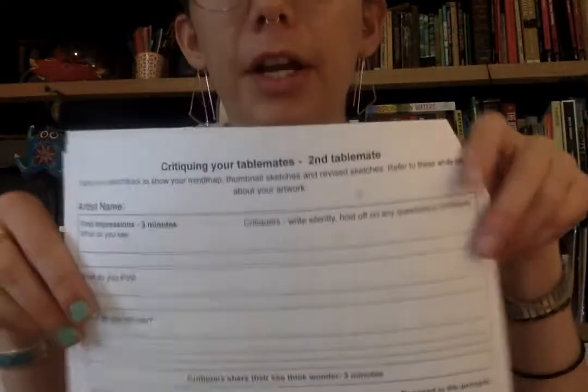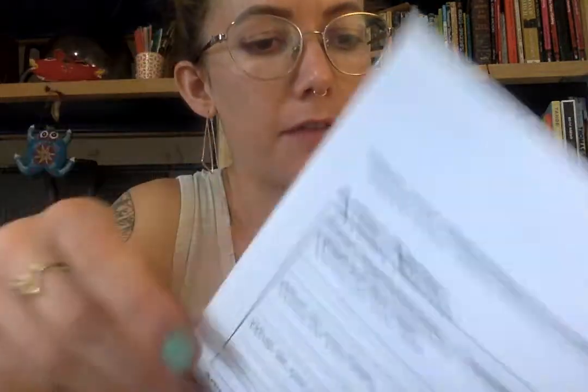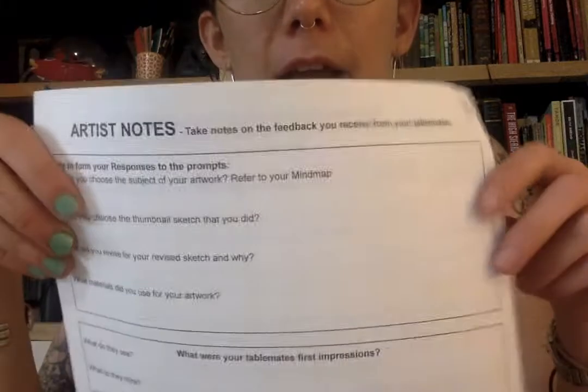there are 3 of these sheets that look exactly the same. That's because you're going to be taking notes for each person in your group, and you're also going to be responding to each artwork. That way everybody's getting feedback from 3 different people in your group. You are then also going to, if you are the artist, you are going to be taking notes on the back page of the feedback that you receive.